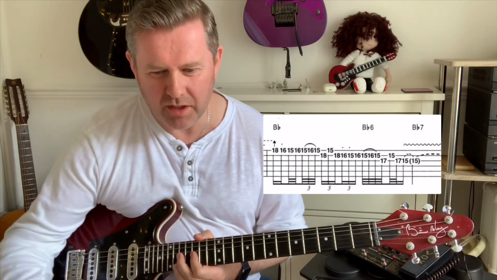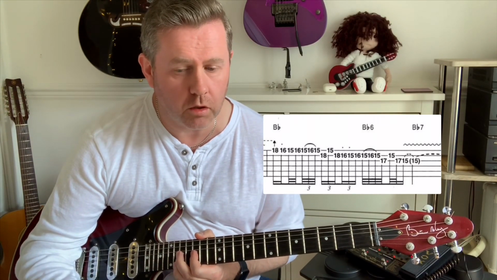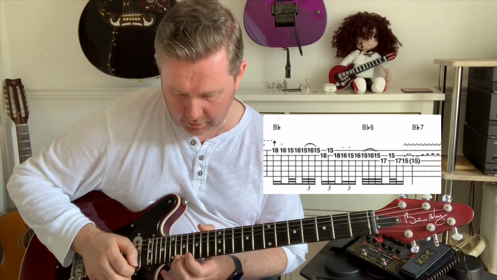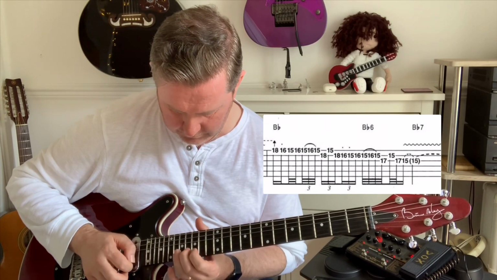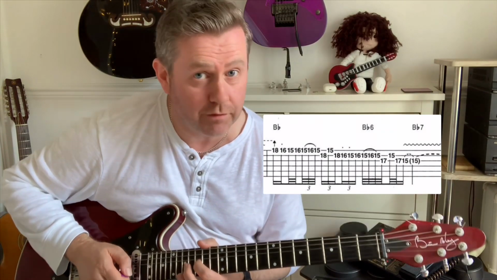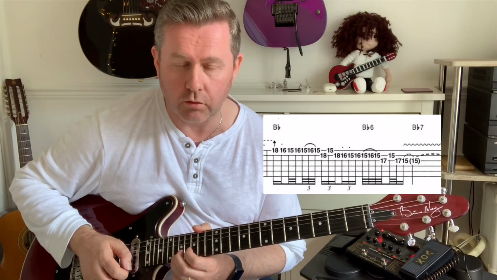Now when we come to this part, immediately you're not always thinking in terms of that's part of a chord, but when you think about it, it's being played over a B flat. Your first note is a B flat, and you're finishing on a B flat. So even in that way, that's why it sounds so right.